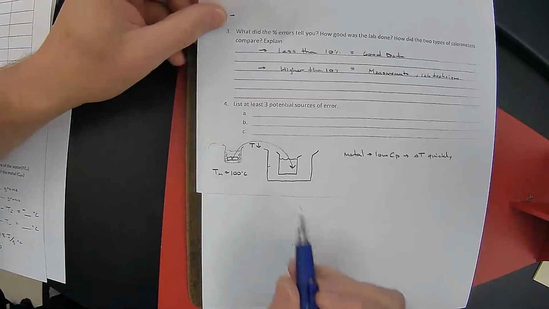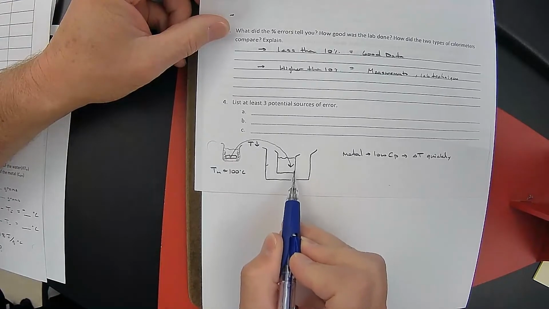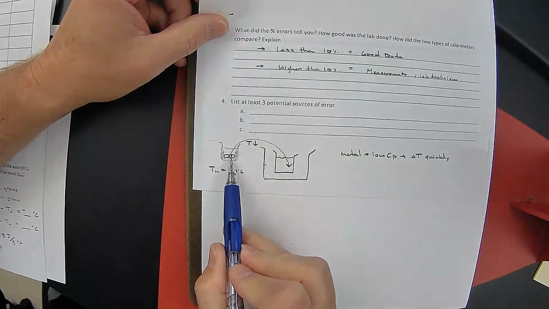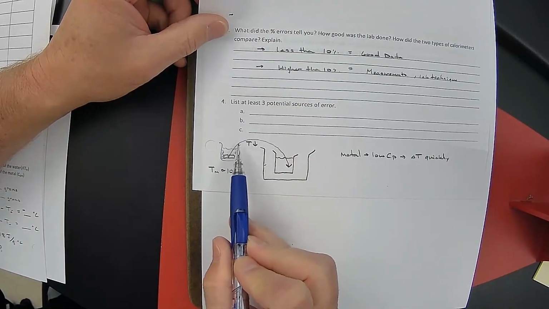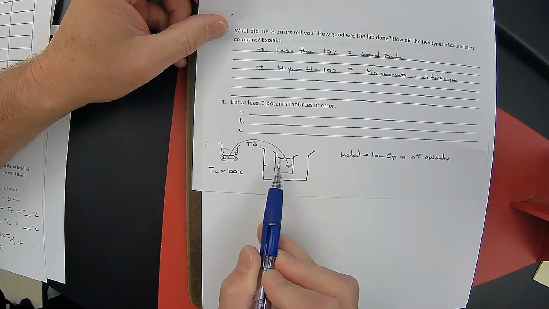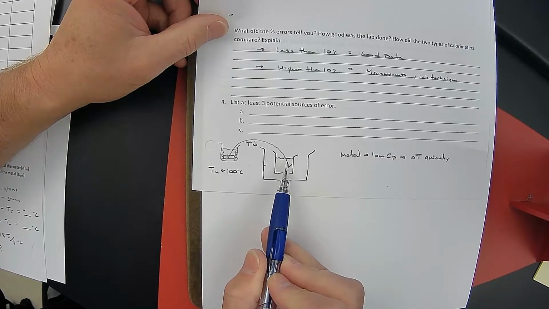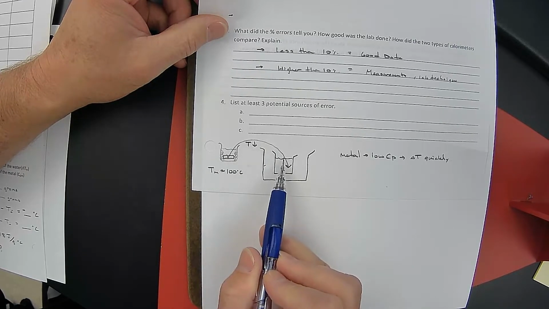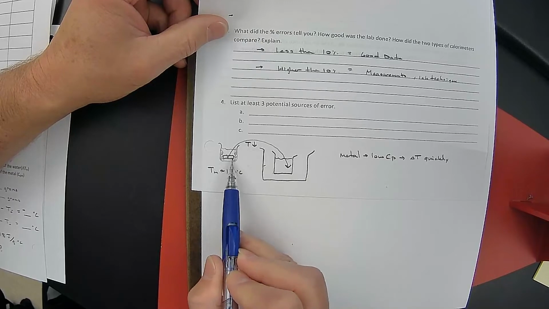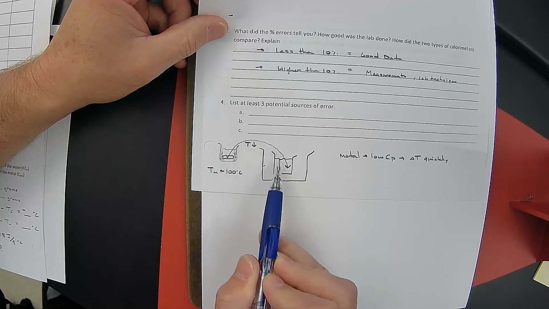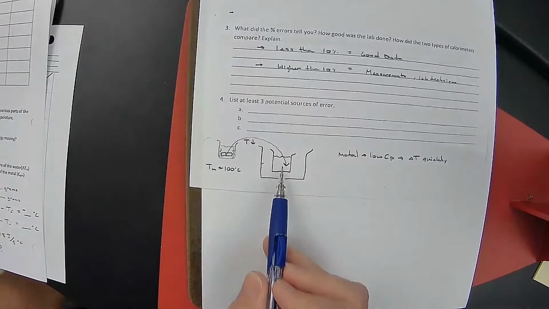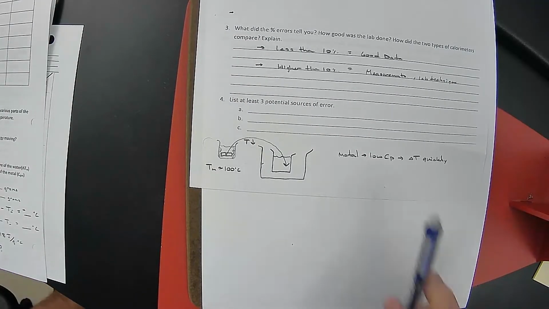Another source of error is we carefully measured how much water was in the calorimeter. And now all of a sudden we reach in, we pull the metals out that are surrounded by water, and now we've added water to our calorimeter. That is the water that's surrounded by the metal. So when we grab the metal cubes with those tongs, those metal cubes are surrounded by water, and we put the metal cubes into the water, so we've probably added a little bit of water to that calorimeter.